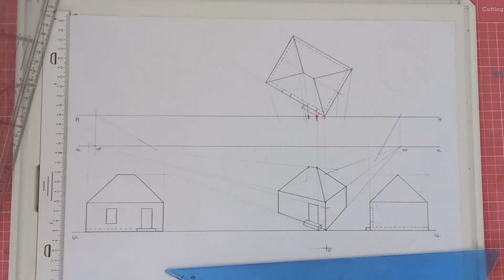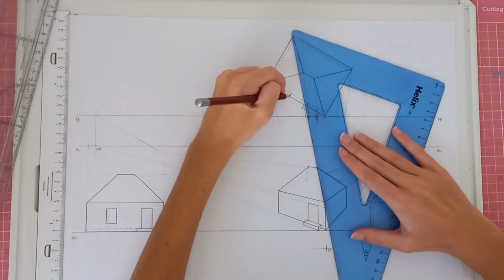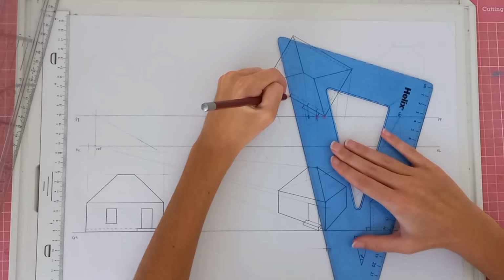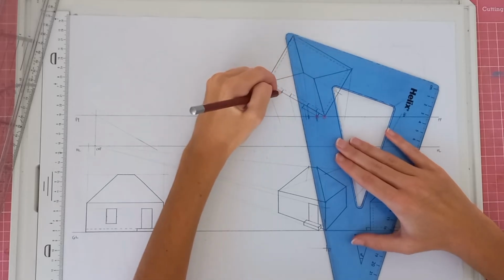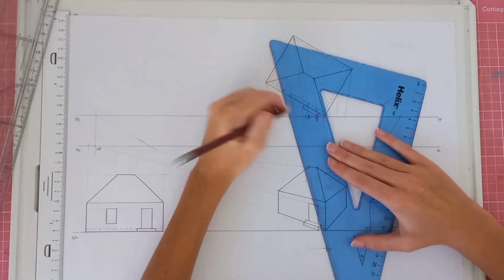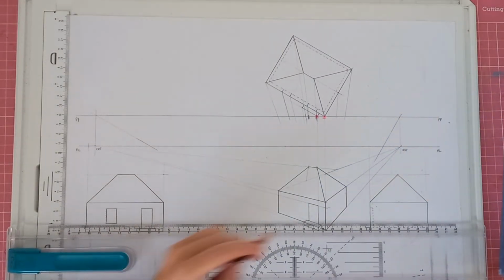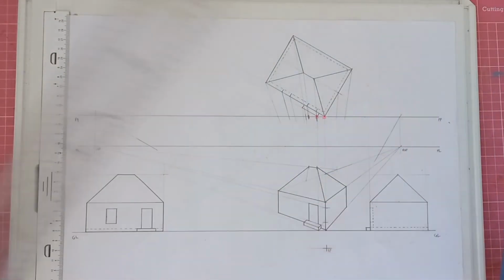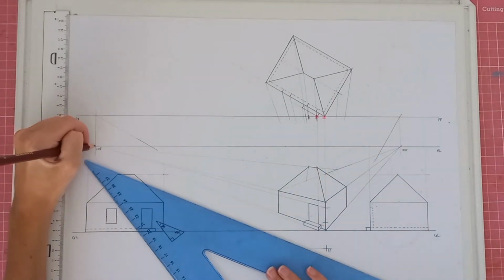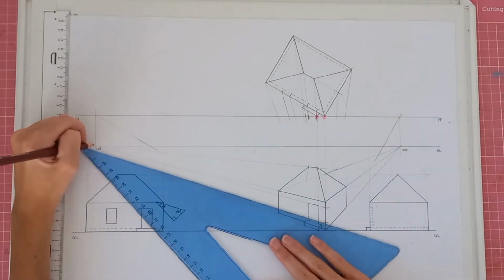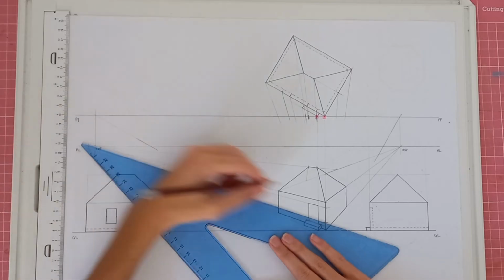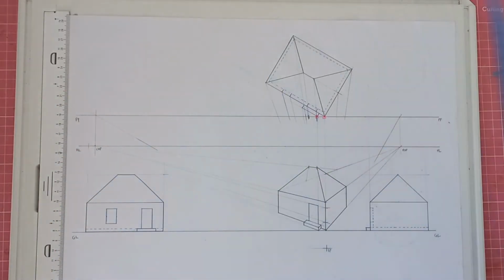Okay, then we obviously want to get our window in, so we're going to do the same thing, and we're going to grab the points for the window. We're going to grab that point down, and we're going to grab that point down as well as the bottom height for the window, because we know we don't have that yet. So we're going to bring that across, and then we are going to bring this line here across like that.